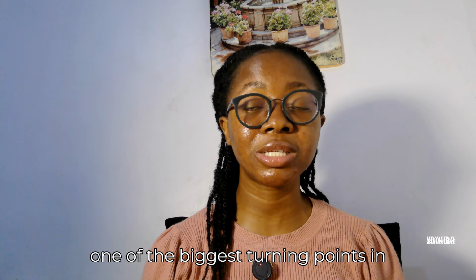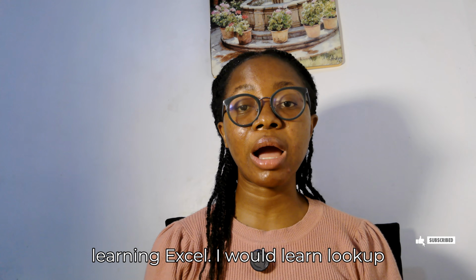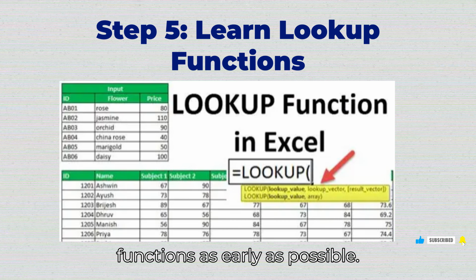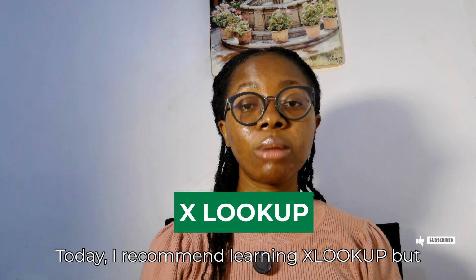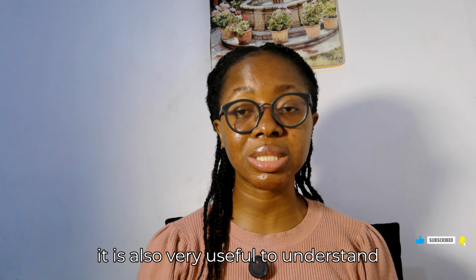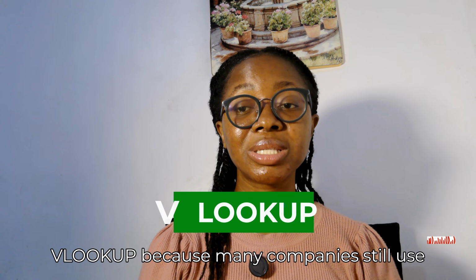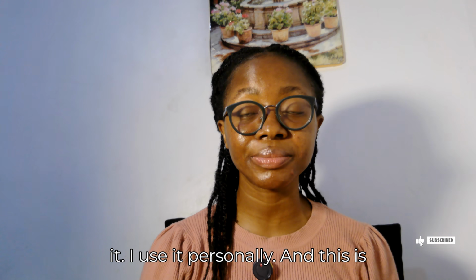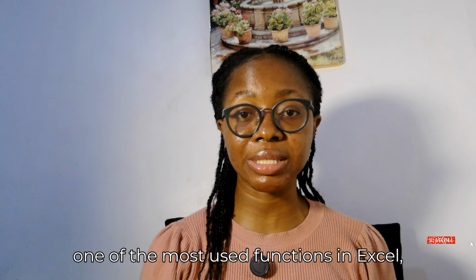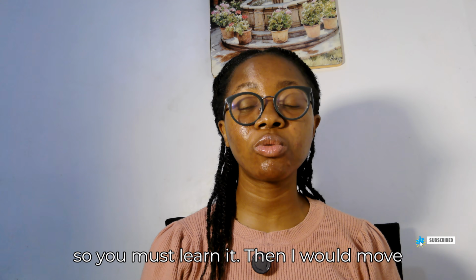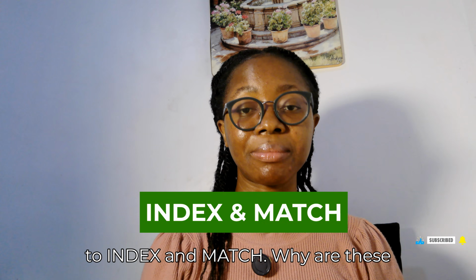Now, this is one of the biggest turning points in learning Excel. I would learn lookup functions as early as possible. Today, I recommend learning XLOOKUP, but it is also very useful to understand VLOOKUP because many companies still use it. I use it personally, and this is one of the most used functions in Excel, so you must learn it. Then I would move to INDEX and MATCH.